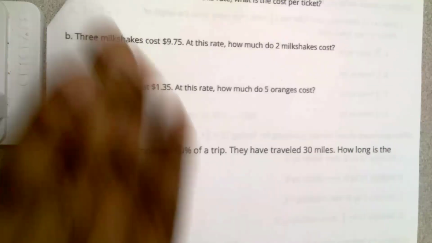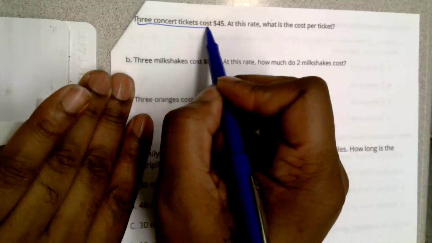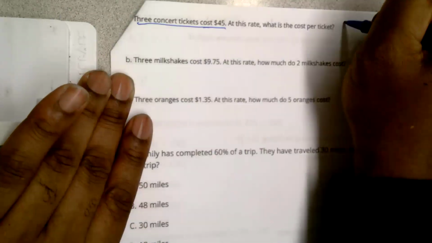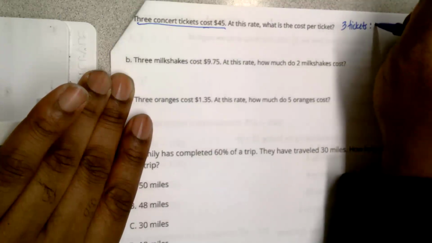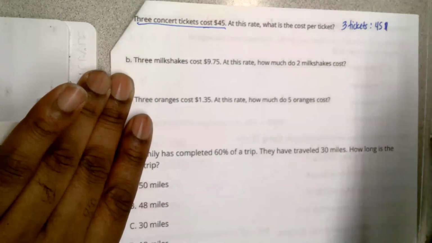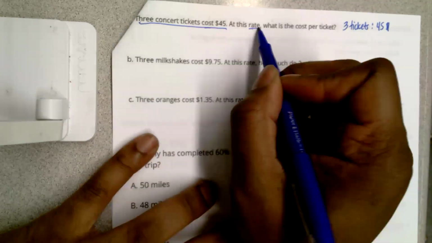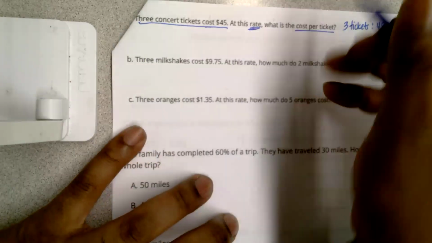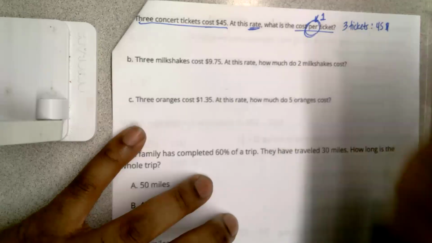Now let's look at unit costs. 3 concert tickets cost $45. So 3 tickets, $45. Do you see, as I'm literally reading, I'm writing at the same time? 3 tickets cost $45. At this rate, what is the cost per? And here's the hint, per. When I think of per, it means 1.